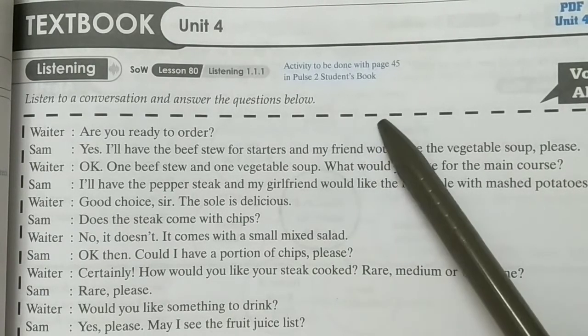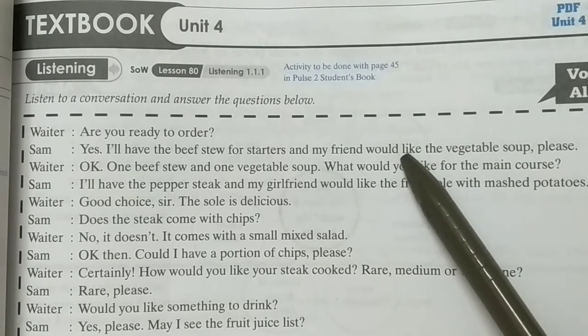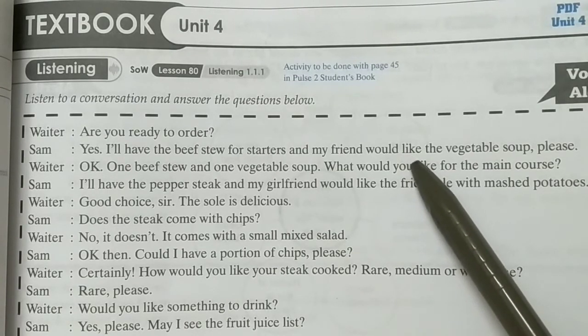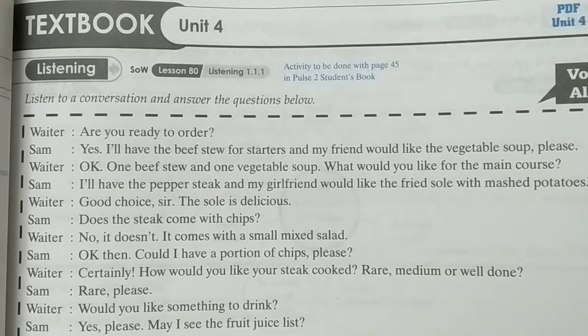Waiter: Are you ready to order? Sam: Yes, I'll have the beef stew for starters, and my friend would like the vegetable soup, please. Waiter: Okay, 1 beef stew and 1 vegetable soup. What would you like for the main course? Sam: I'll have the pepper steak, and my girlfriend would like the fried sole with mashed potatoes.